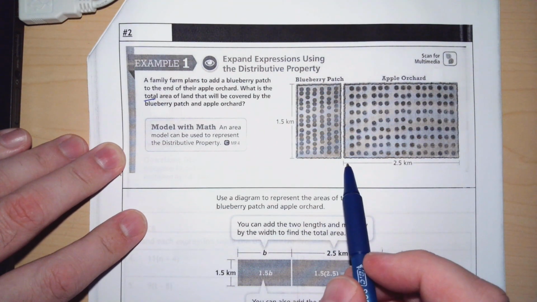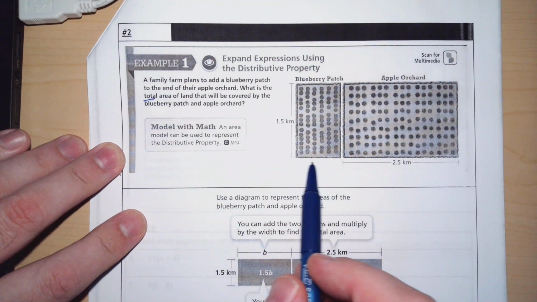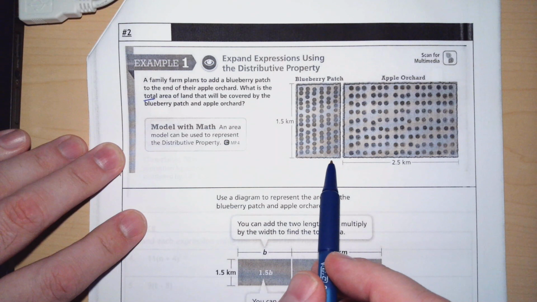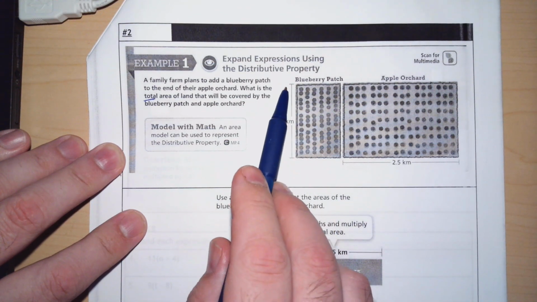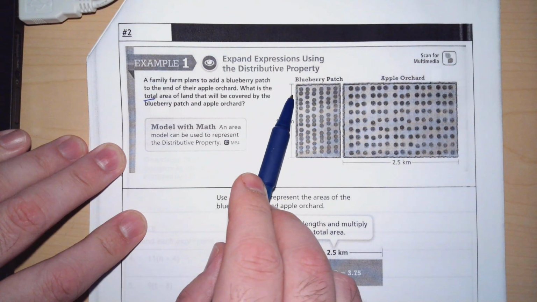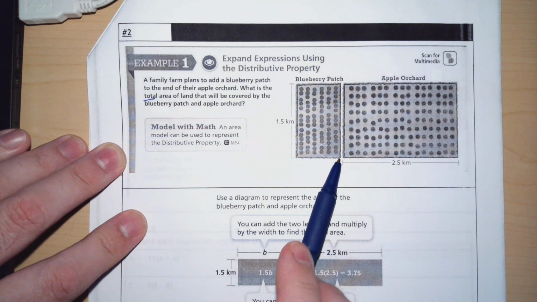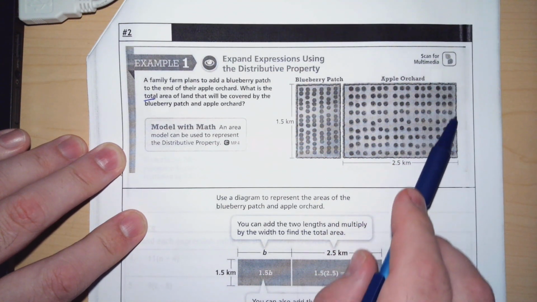A couple of things that you'll notice is the apple orchard is 2.5 kilometers long, but there's no measurement here for the blueberry patch. The blueberry patch is 1.5 kilometers tall or wide. This is also 1.5 kilometers, and this is 1.5 kilometers.